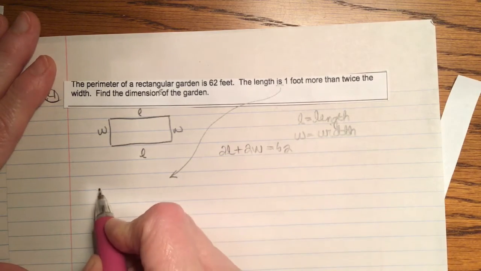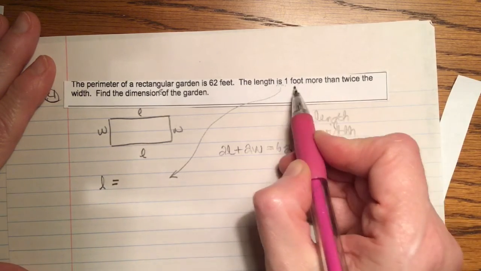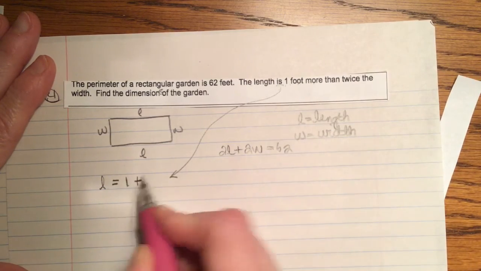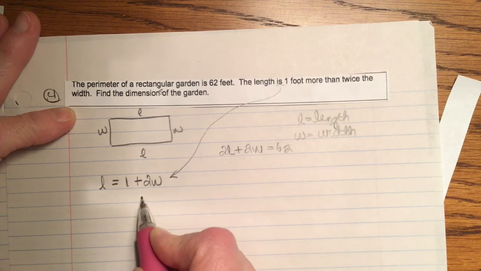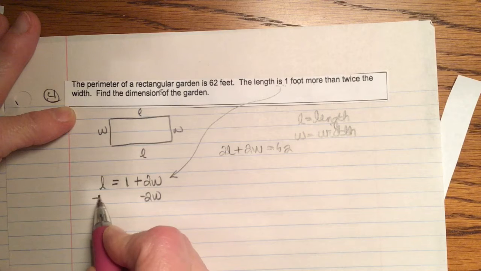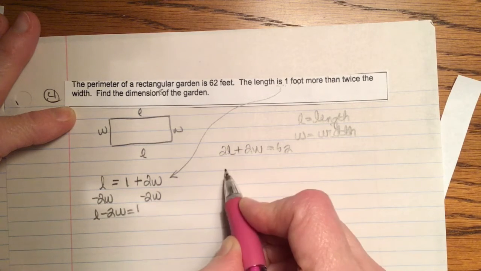So the length, that's my L, equals 1 foot more than. That simply means 1 plus, and then twice the width is 2W. Let's get it in standard form. And I get L minus 2W equals 1.